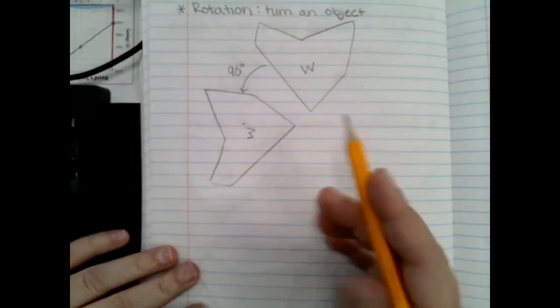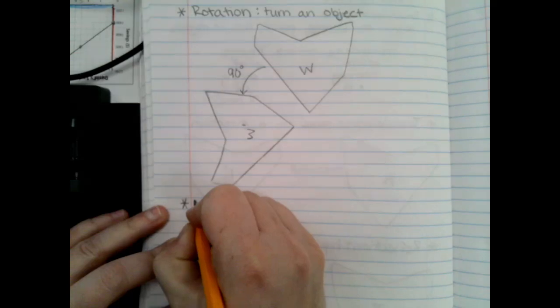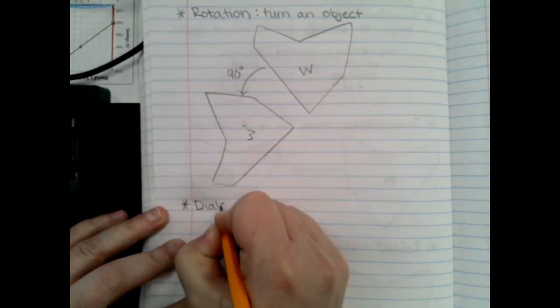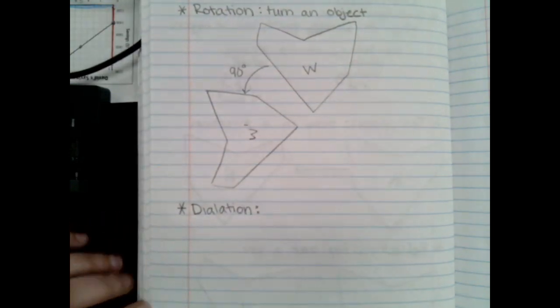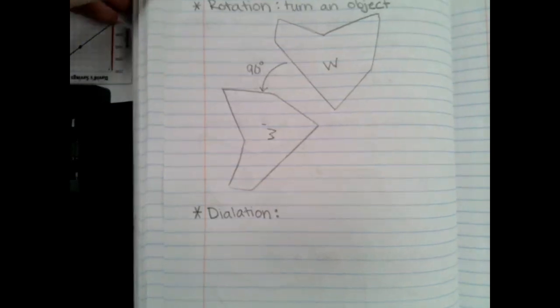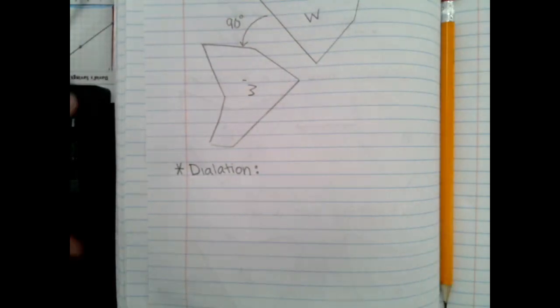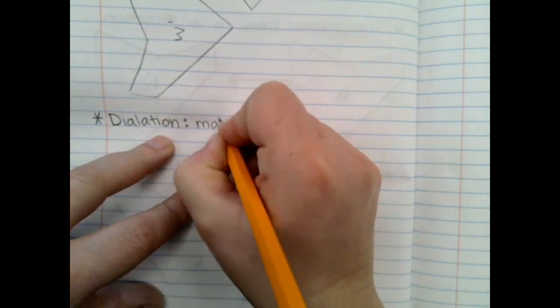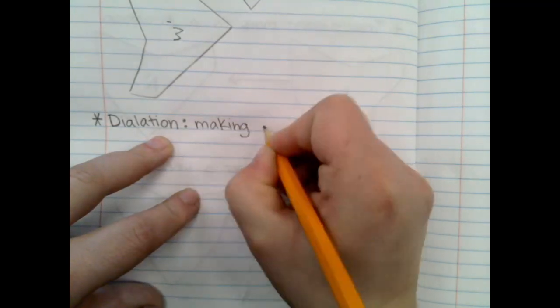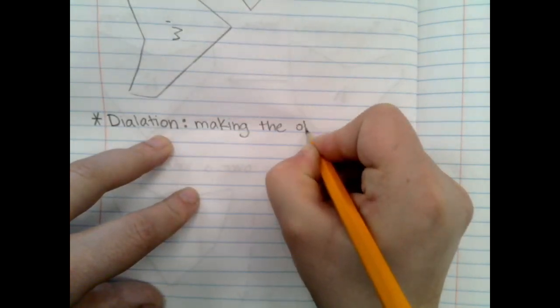Last one is dilation. A lot of times you hear about your pupils dilating. Okay, that's if you go to the eye doctor or if you ingest something, sometimes your pupils dilate. Dilate means that your pupils are getting either really big or really small. Usually when your pupils dilate, the black part of your eye gets really big. Kind of freaks people out. So dilation means we are making it bigger or smaller. Making the object bigger or smaller.